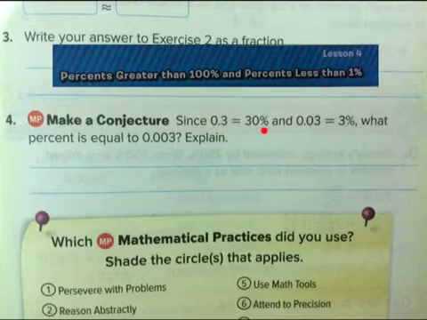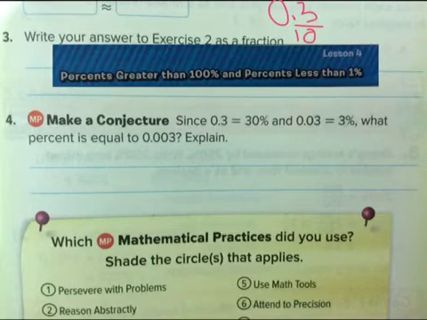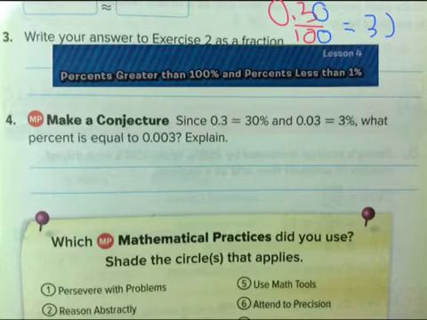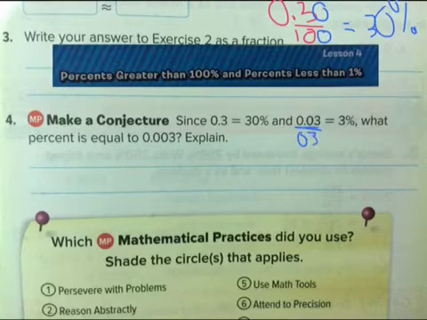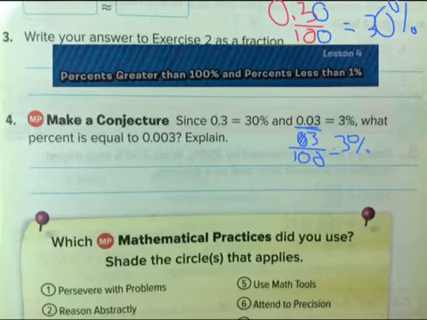Since 0.3 is 30%, right? You guys remember that? 0.3 is actually 3/10, and then if we want to switch it over to out of 100, we add a 0 at the bottom and we add a 0 at the top, so now it's 30 out of 100, 30%. Okay, this is just a quick review. And this is 3%, because it's 0.03, 3 out of 100 in the 100th place, right? Which would be 3 per 100, 3%, right? Okay, what percent is equal to 0.003?